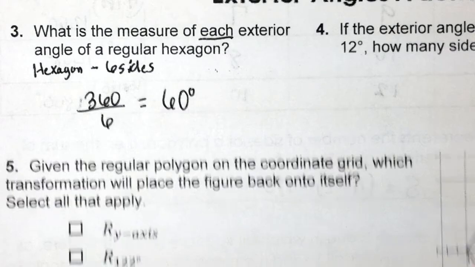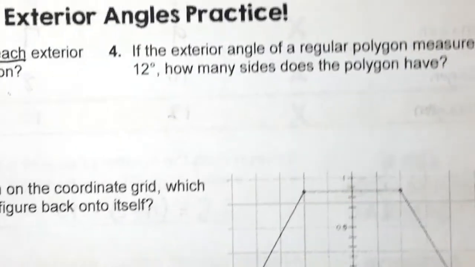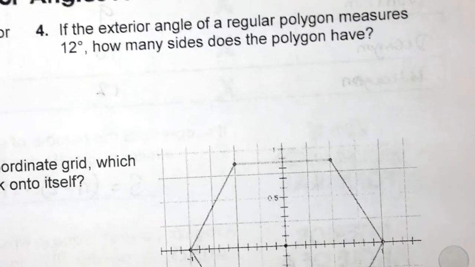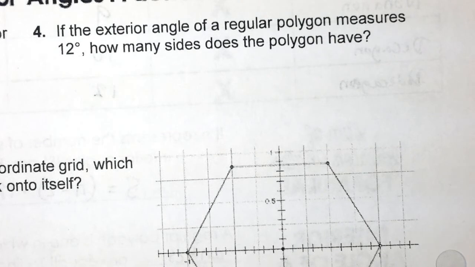The second one, they go in opposite direction. The second one, they say the exterior angle of a regular polygon measures 12 degrees. How many sides does the polygon have? What you said, Reese? How you figure that up? Yeah, 360 divided by 12 degrees, which won't be wrong, but you know I'm going to write a whole equation out for this.